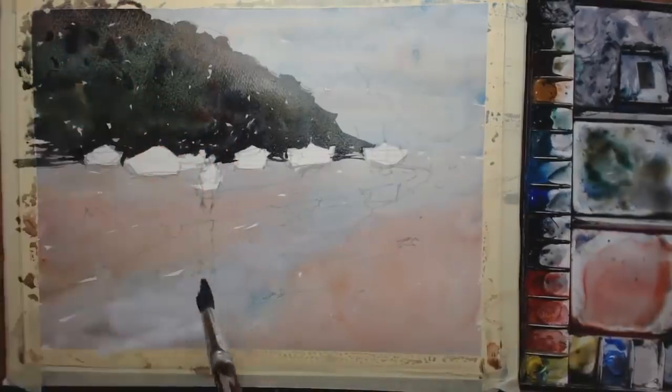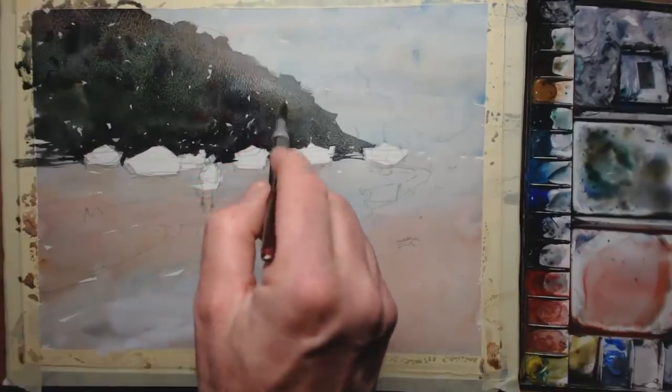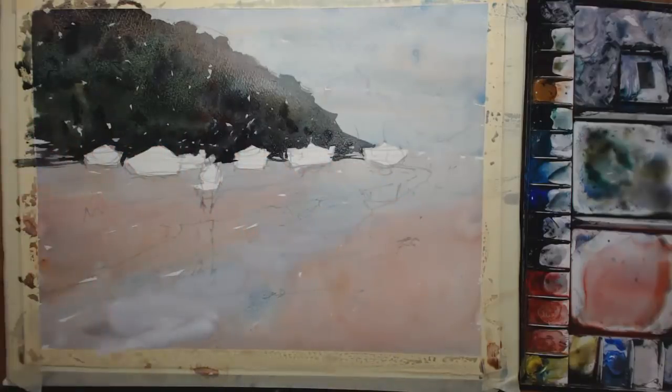There we are again, just go back up into that wooded hillside, add in a bit more pigment.